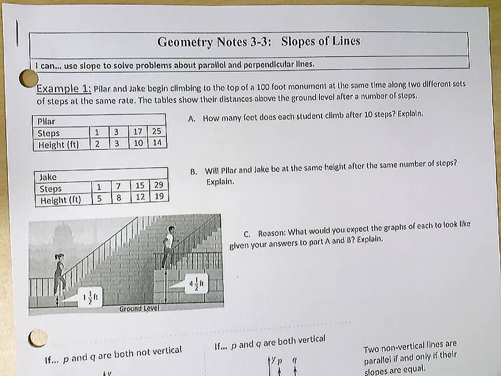It was 1 half. So they rise half a foot each step they take, right? So after 10 steps, how much do they rise? I'm trying to figure out how to find slope. Oh, y2 minus y1, that's what it is. So y2 minus y1 over x2 minus x1.